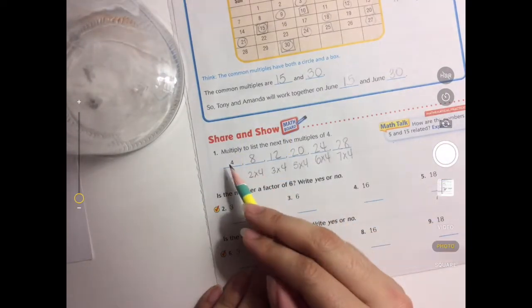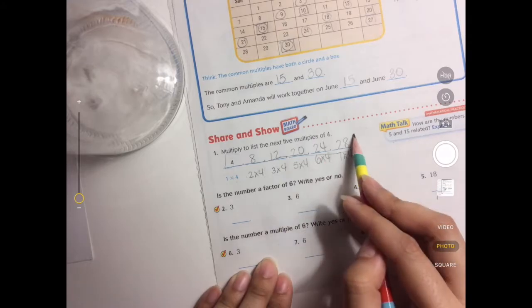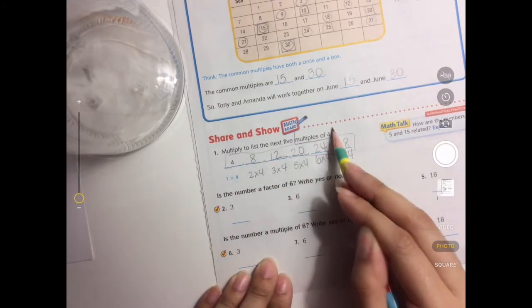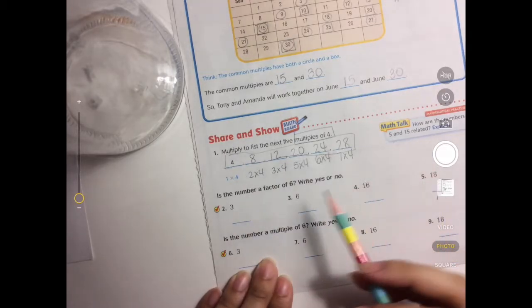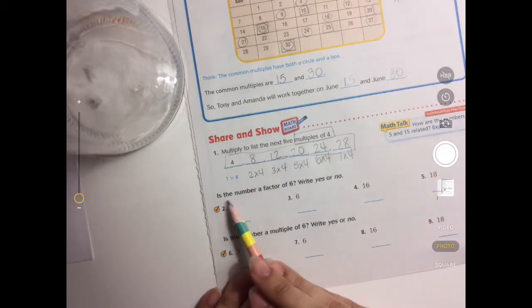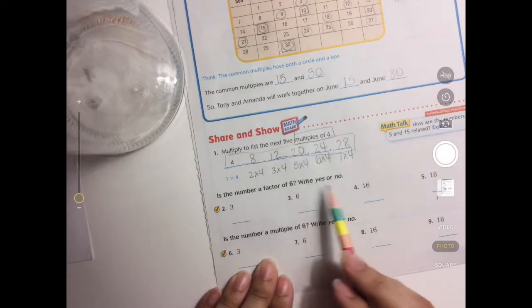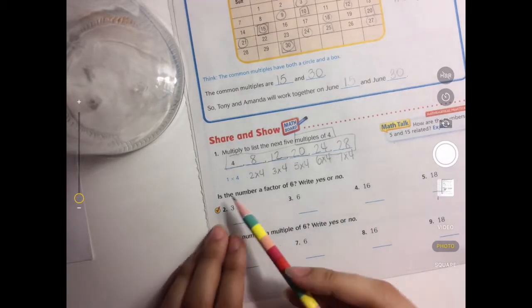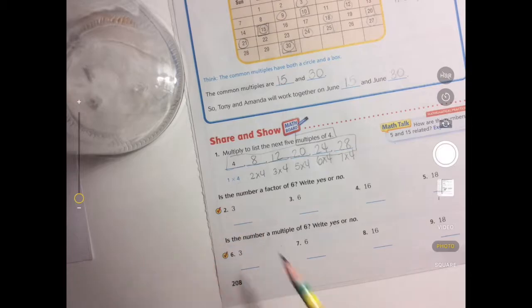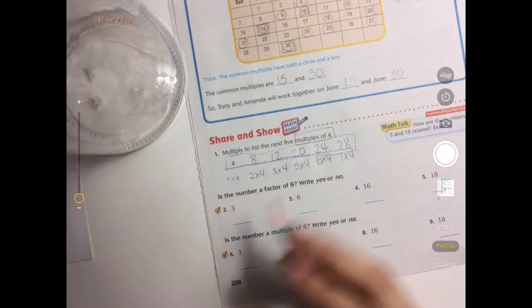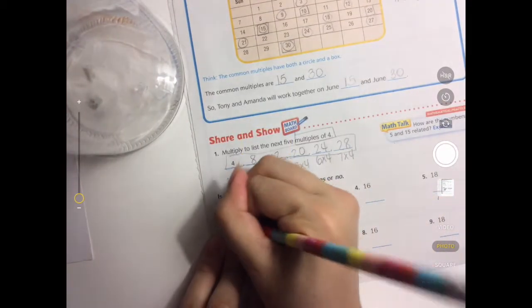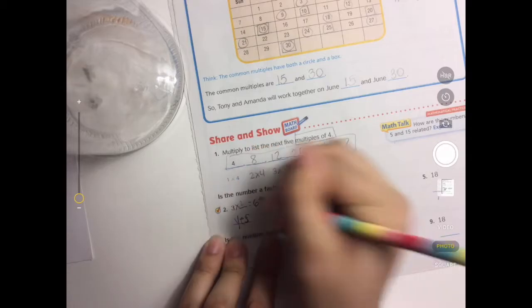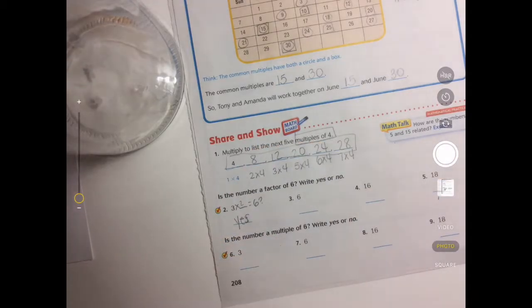Awesome. So right here are the multiples of 4. Here we go. Next one. Is the number a factor of 6? Yes or no? So we ask ourselves, is this a factor of 6? Meaning, can this be multiplied by another factor to give us 6? The answer is yes. If we make that 3 times 2, that means it is a factor of 6.